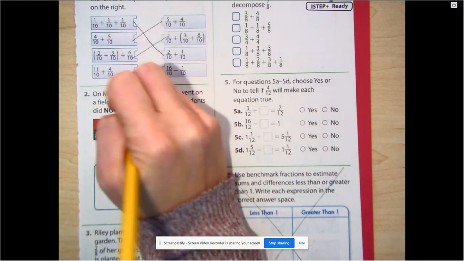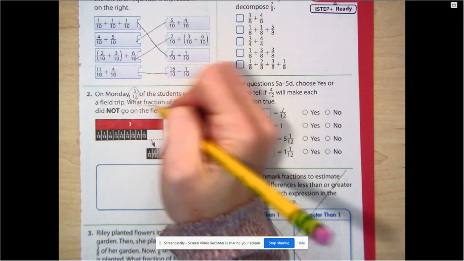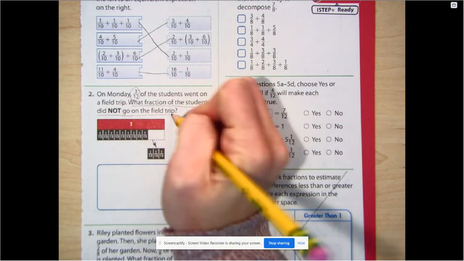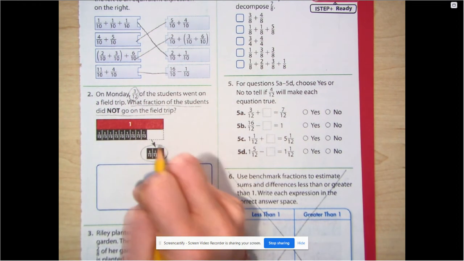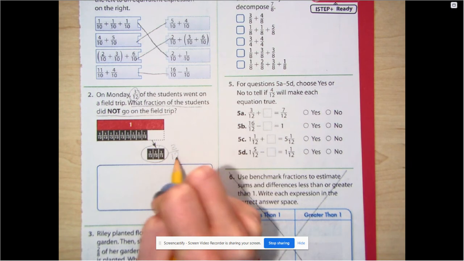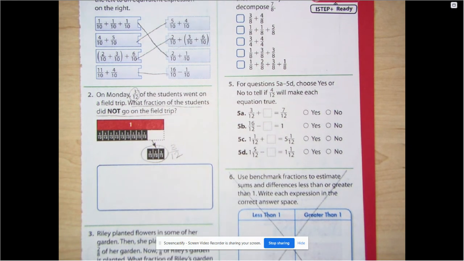On Monday, only 3/12 of the students got to go on the field trip. What fraction of the students did not go on the field trip? And if you need to use this fraction strip, let it help you. This 3/12 is showing which ones actually went on the field trip. So what fraction of the students did not go on the field trip? Enter your answer into the Edpuzzle when you have it.